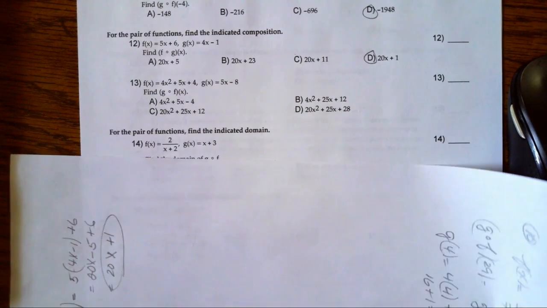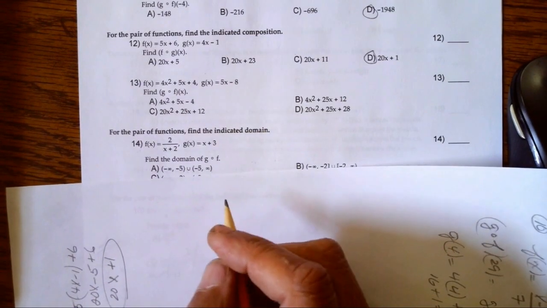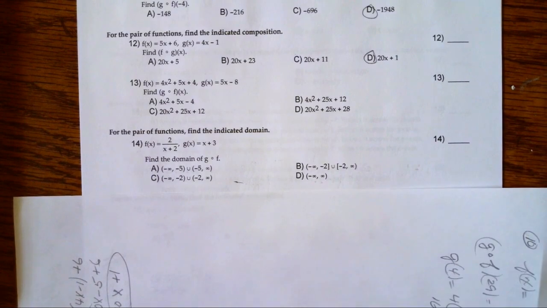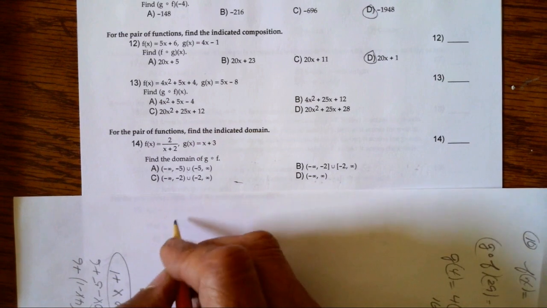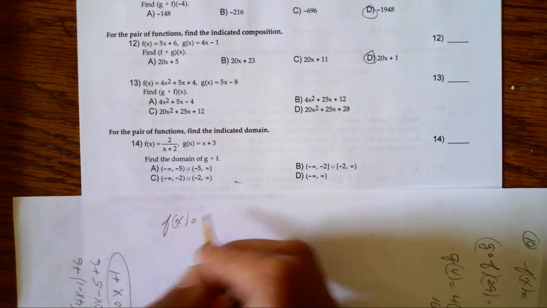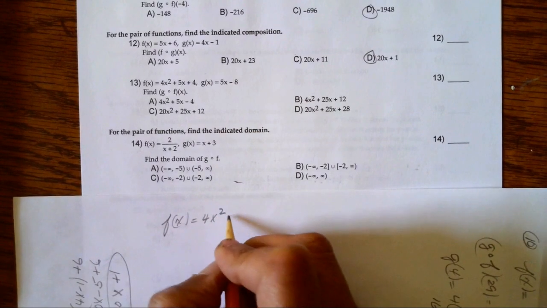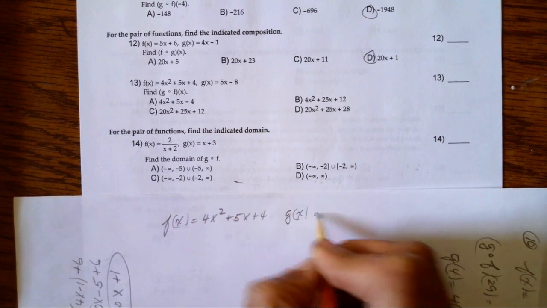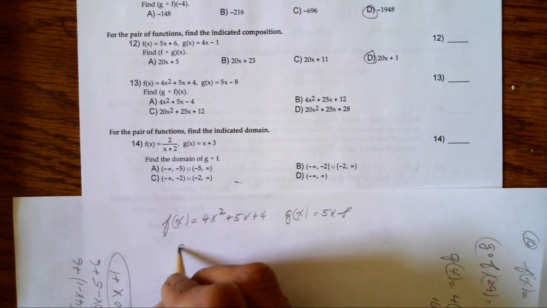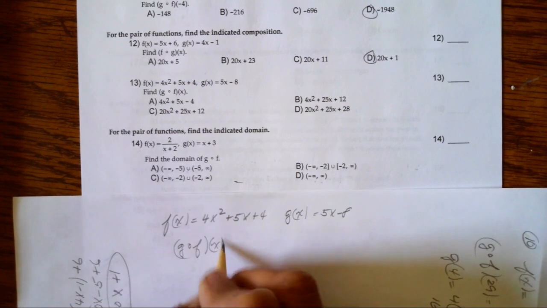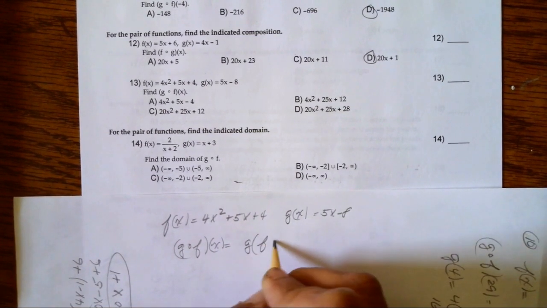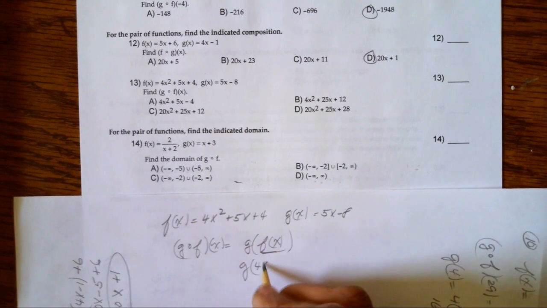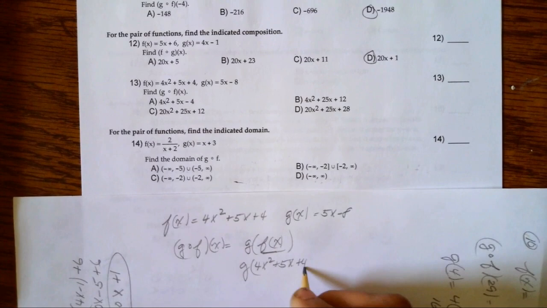13. What do we got here? f of x equal to 4x squared plus 5x plus 4. g of x equal to 5x minus 8. g composite f of x, which translates to g of f of x. What is the f function? It's right here. 4x squared plus 5x plus 4.